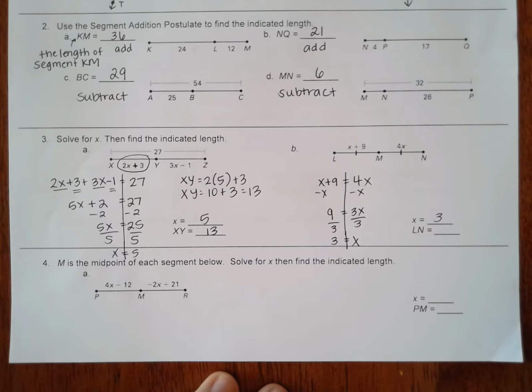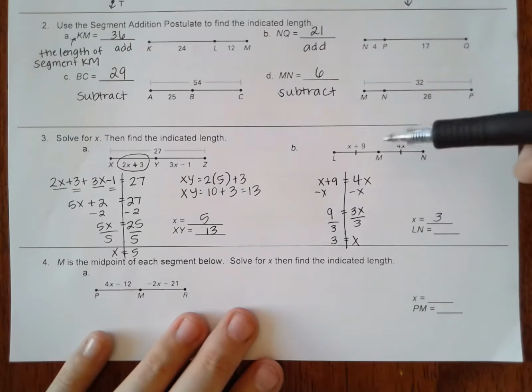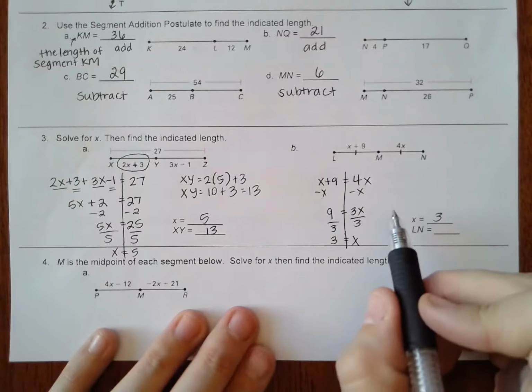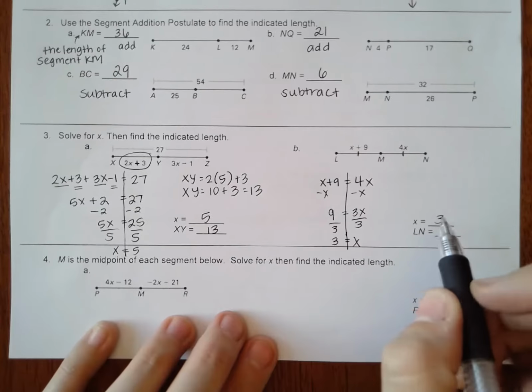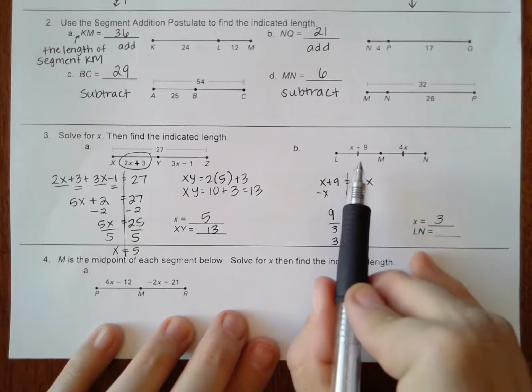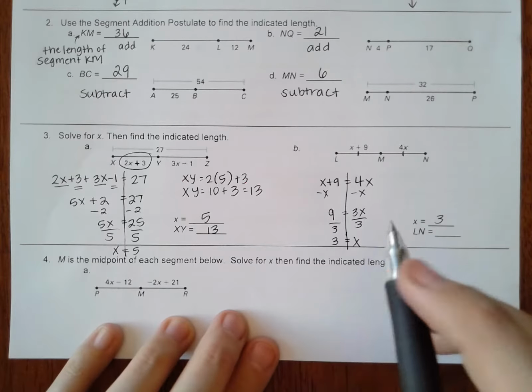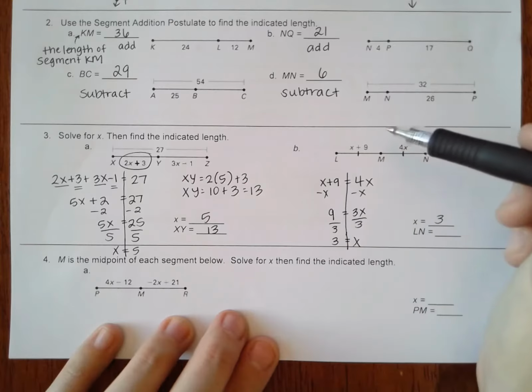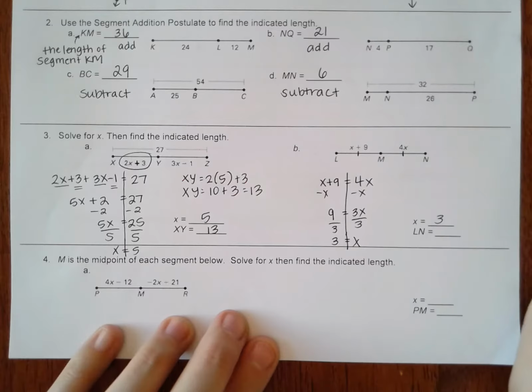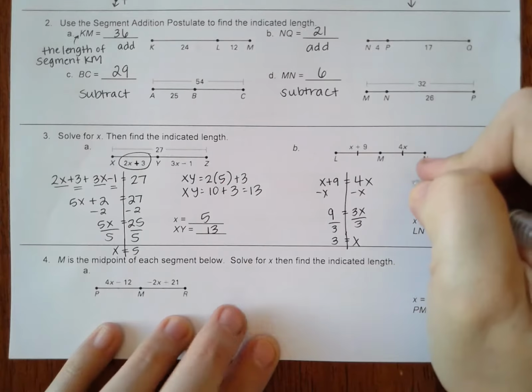Let's see. We're finding from L to N. So L to N is the whole thing. In order to find out how long the whole thing is, there's a couple different ways you can do that. You could plug the 3 in right here to this part and then just double that because you know that they're equal to each other. But you could also plug that into both sides here and here to make sure that you get the same thing out for both of them. It's really just up to you to decide.